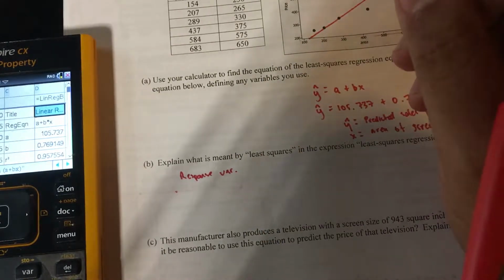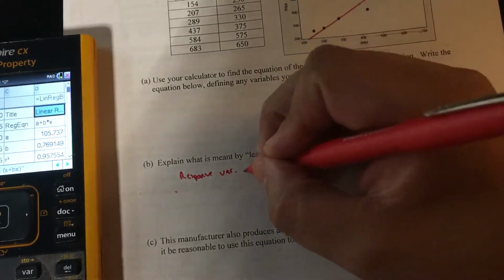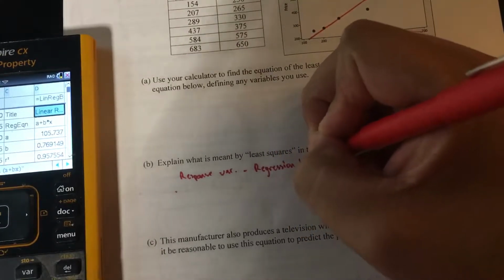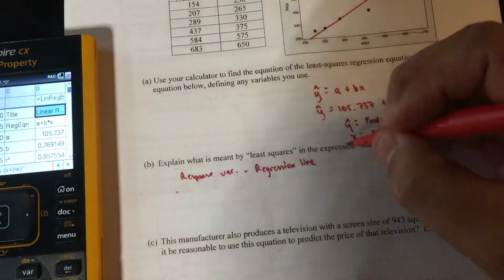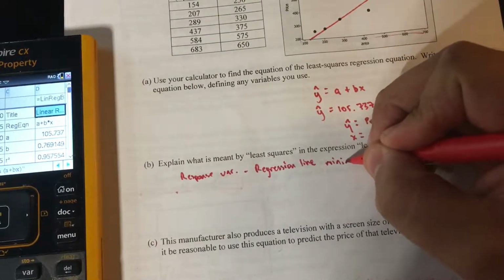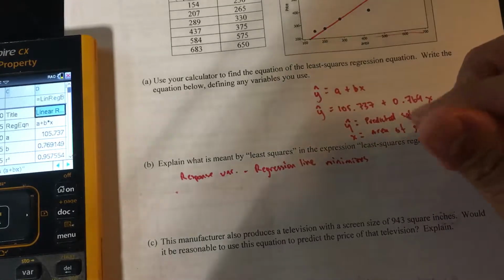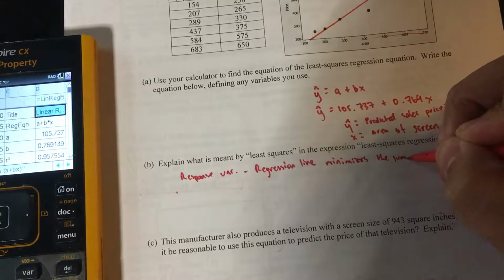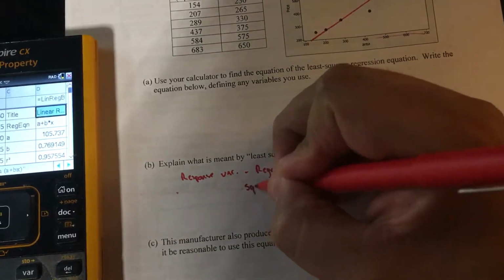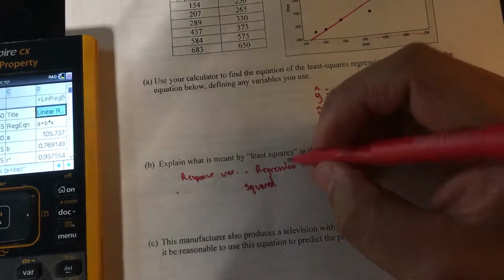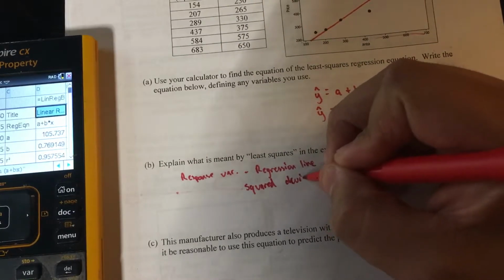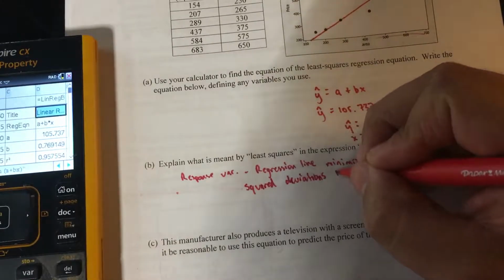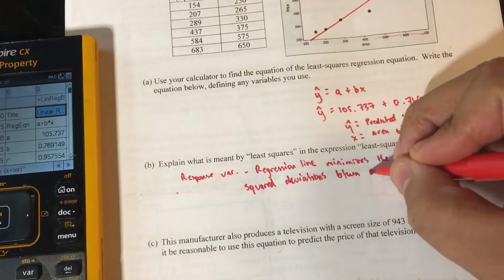So it is the regression line that minimizes the sum of the squared deviations between the observed prices.